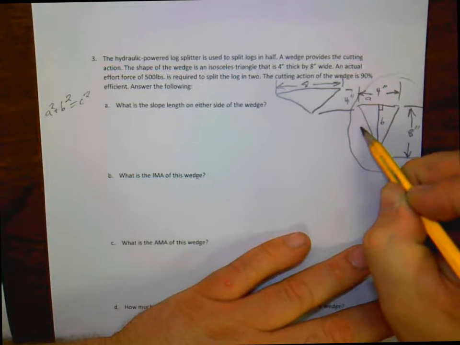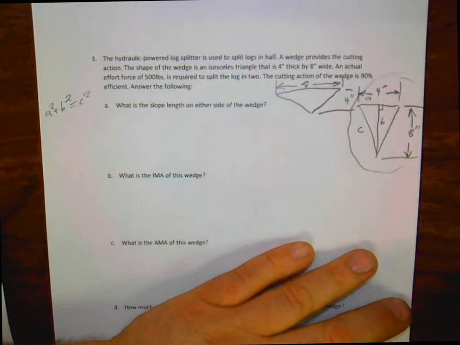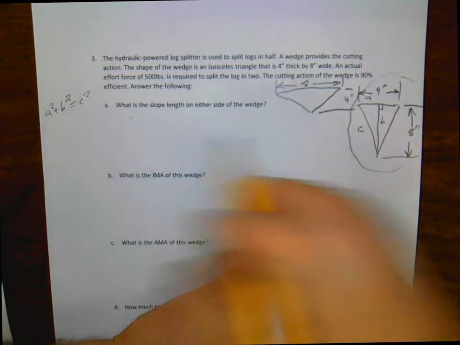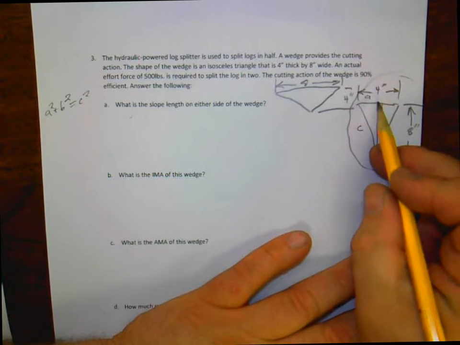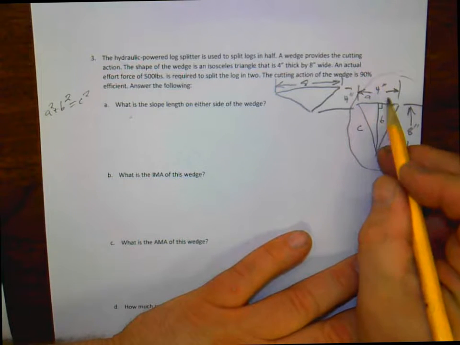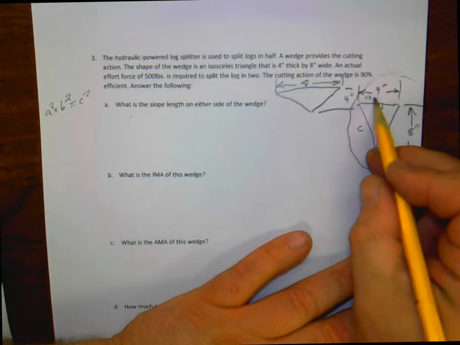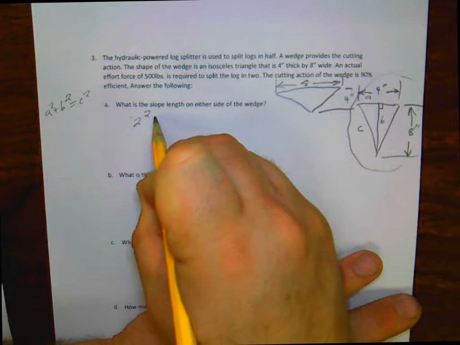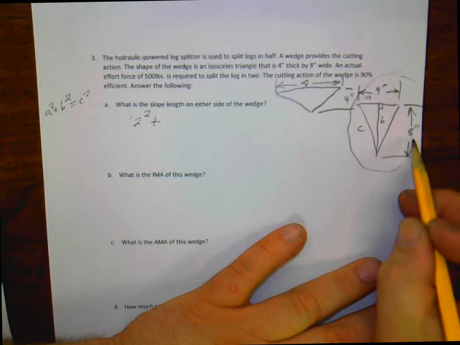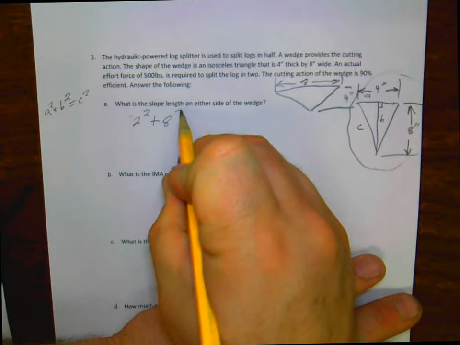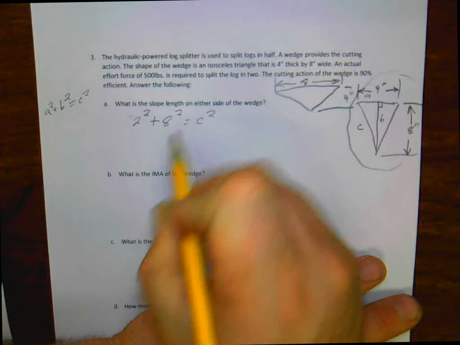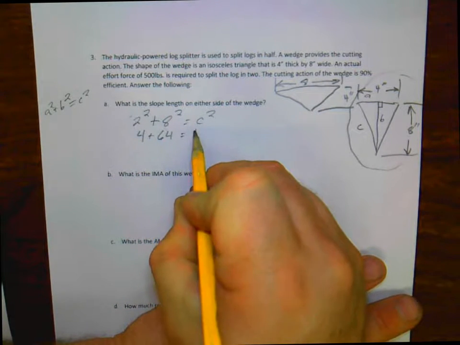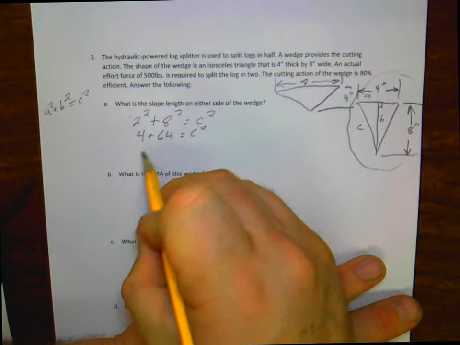So if I take A squared plus B squared equals C squared, notice we had 4 inches overall. If we've bisected that, A becomes 2, so 2 squared plus 8 squared equals C squared. So 4 plus 64 equals C squared, so this becomes 68 equals C squared.